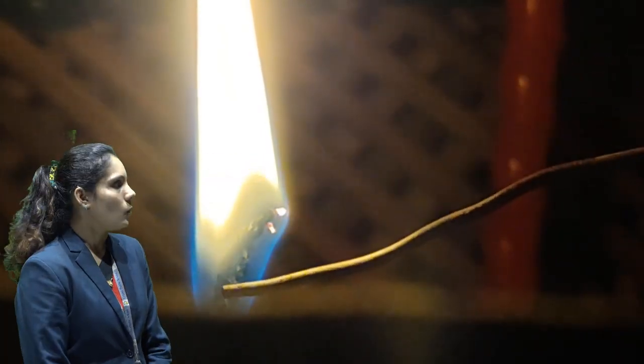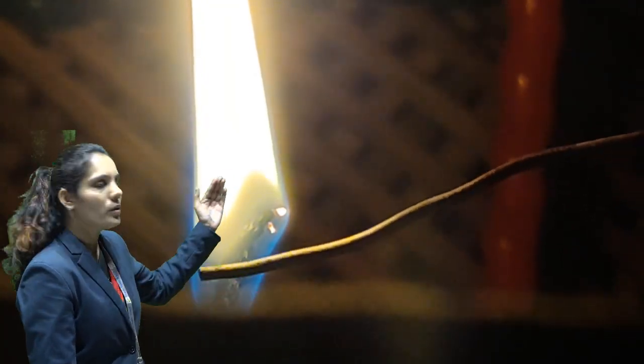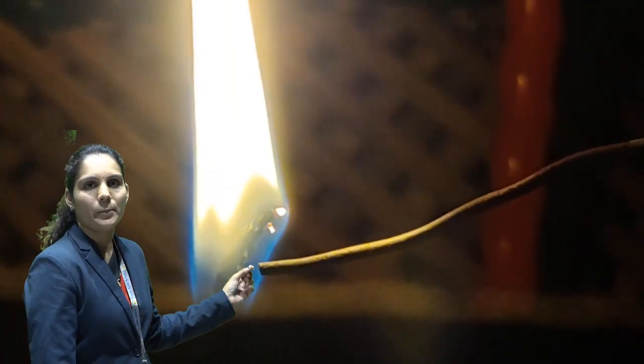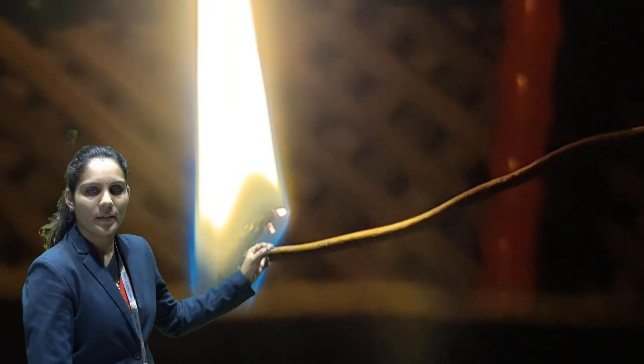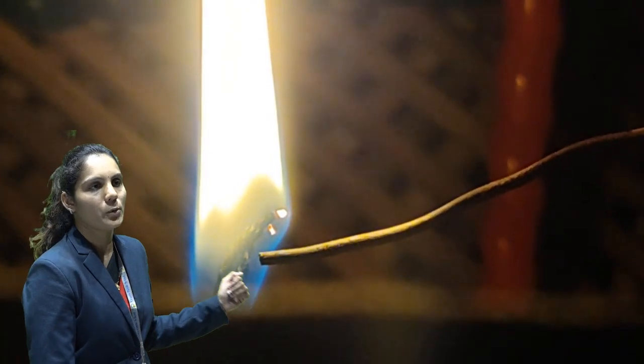Okay. Now one more zone you can see at the bottom and around the candle flame. A little bit of blue color you can see around the candle, and on the downmost side as well you can see the blue color zone. Can you see the blue color?